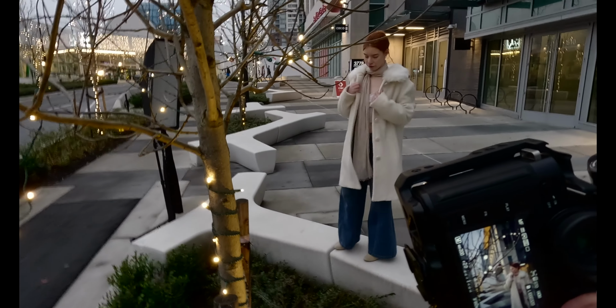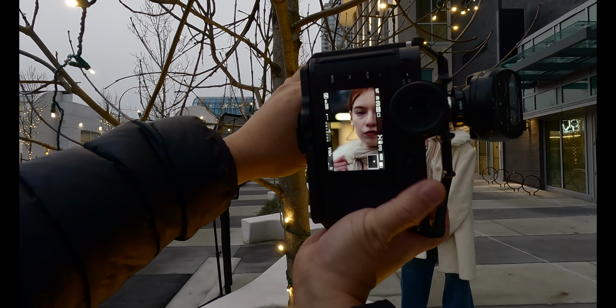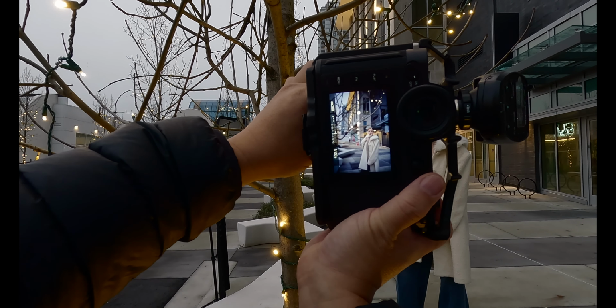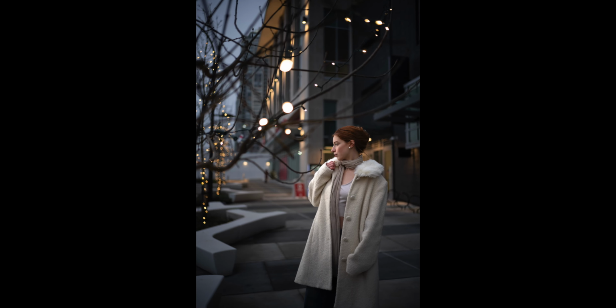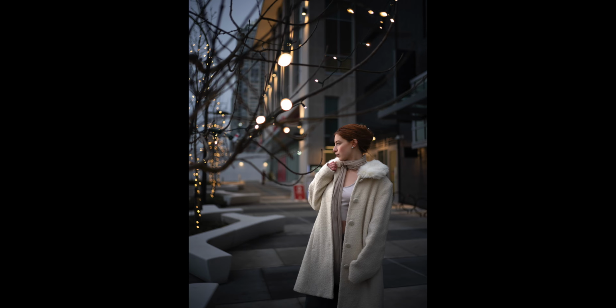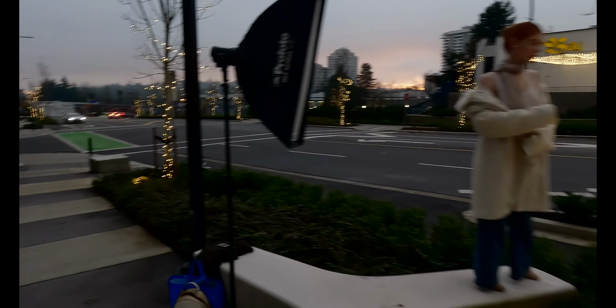Let me try it one more time. Up that way. It'd be better if I put my light there, but I'm going to be in the bike lane. I think I'll do it real quick.